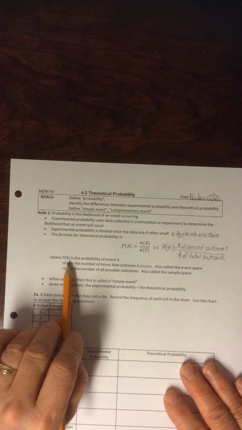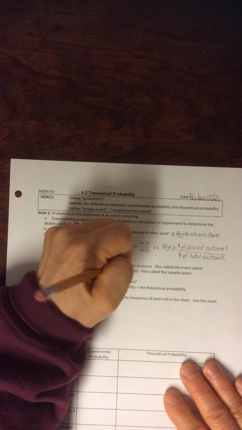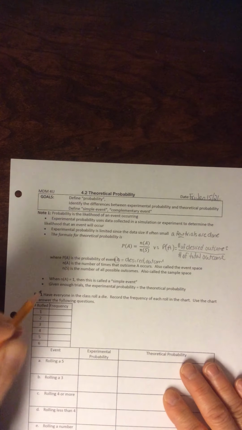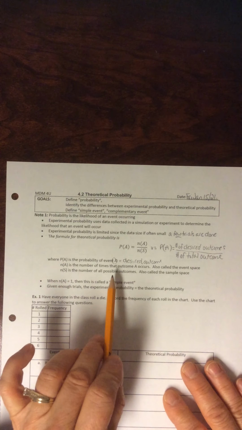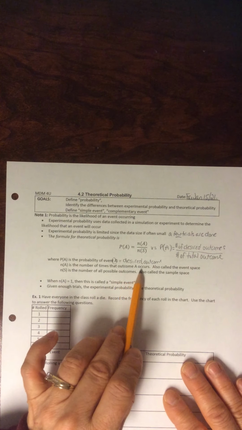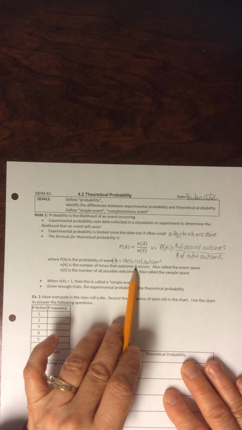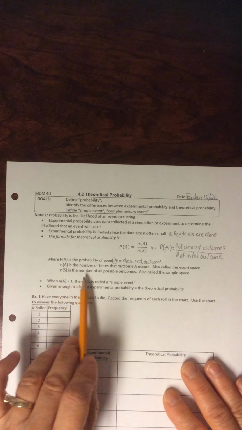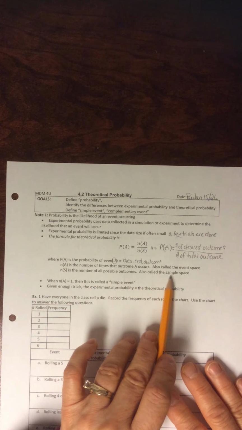So P(A) is the probability of event A. That's our desired outcome. N(A) is the number of times that outcome A occurs. It's also called the event space. Event A being what we want. And N(S) is the number of all possible outcomes, also called the sample space.